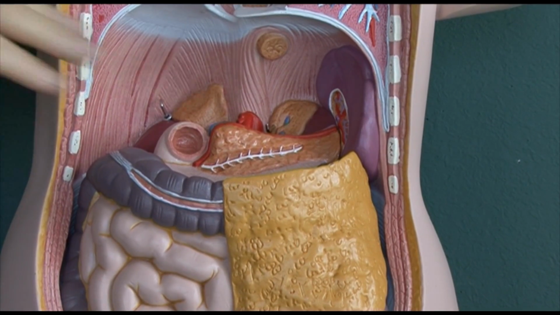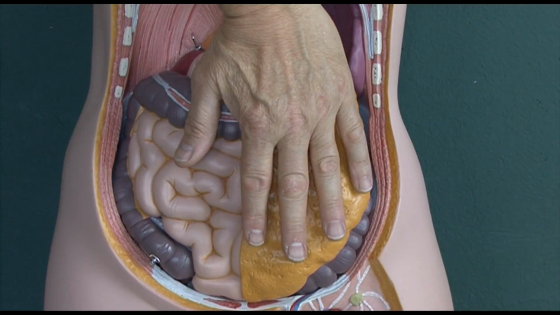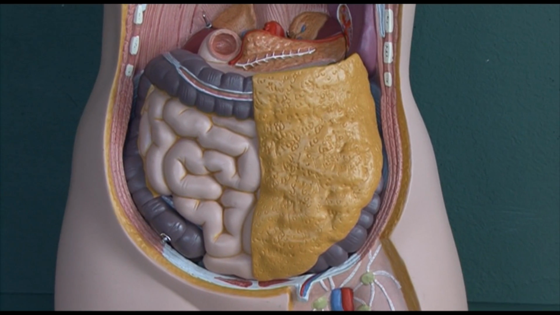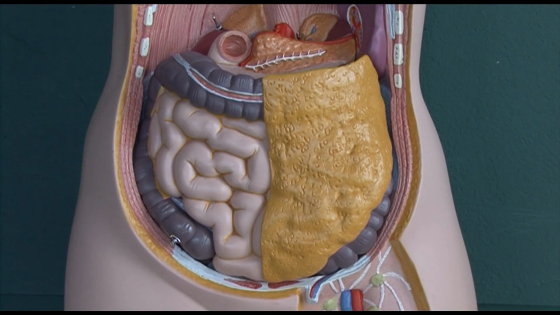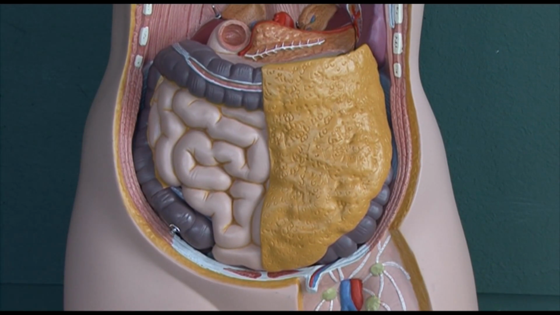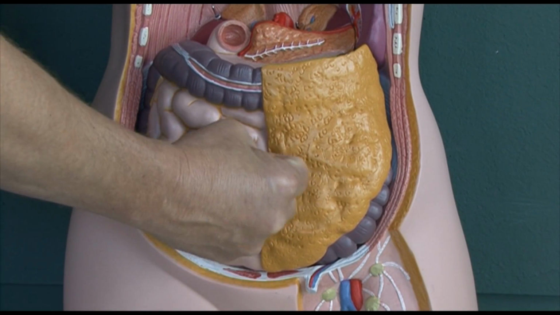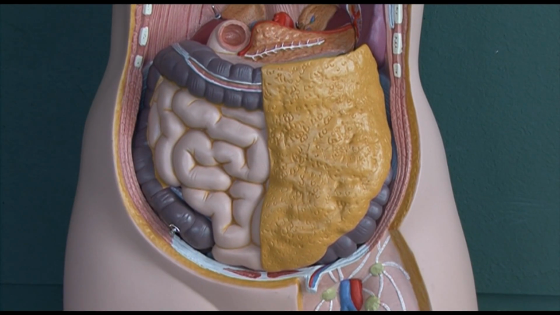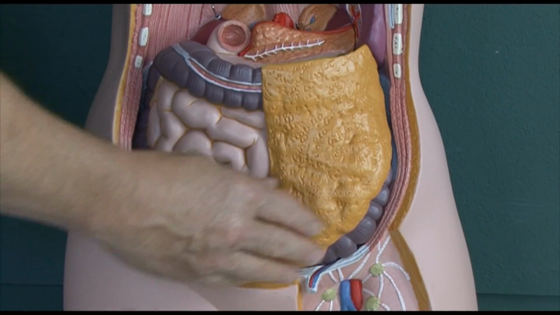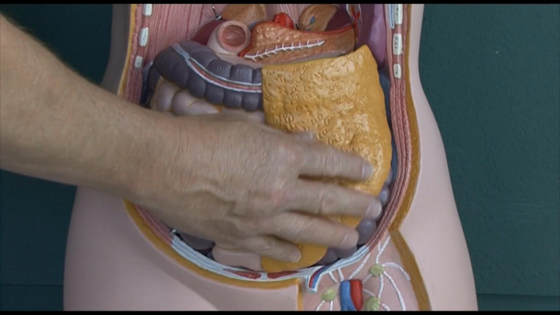On this model, we see the yellow fatty omentum, the apron-like fold going down over the anterior surface of the intestine. The omentum is sometimes described as the policeman of the abdomen. It goes to areas where there is infection or inflammation and can wall it off. And the omentum also stores fat, so visceral fat is partly stored in the omentum.